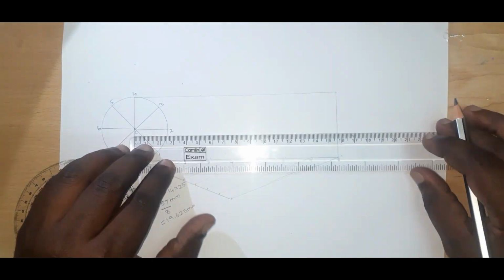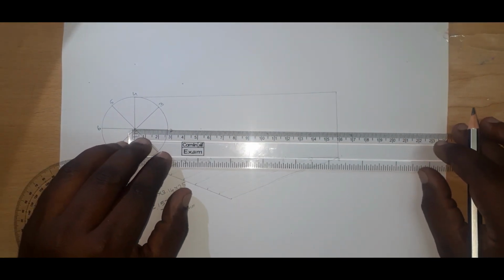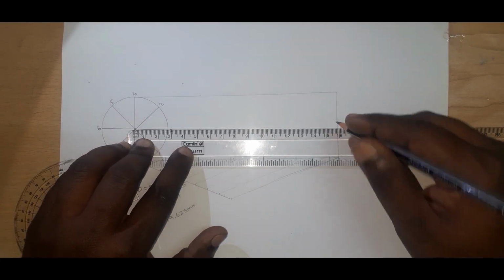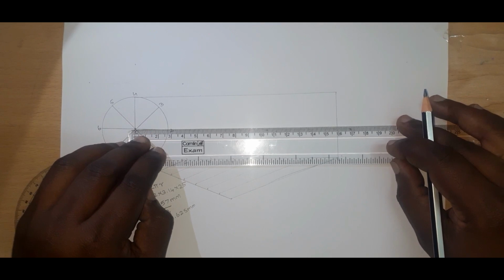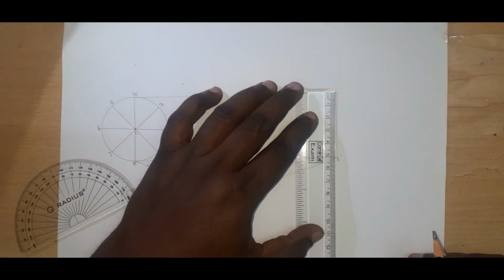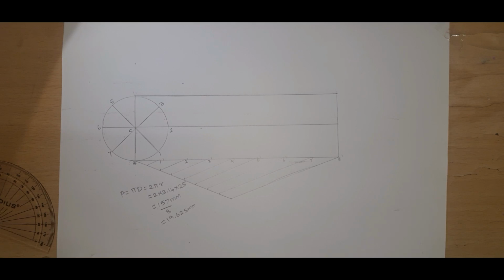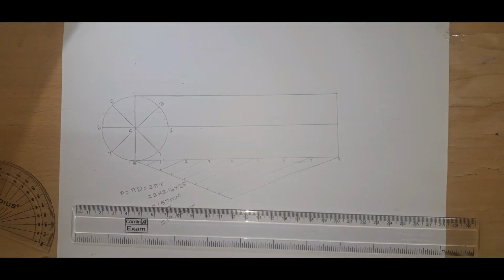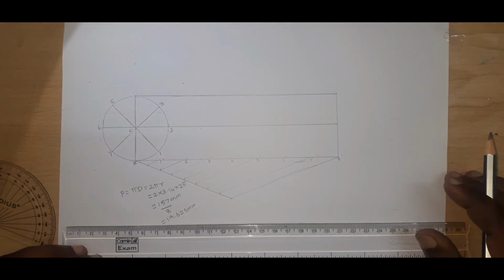So the rectangle we have drawn, and we can complete this also. We can mark it here. Here we need to connect this point and this point, so that it will be okay now.